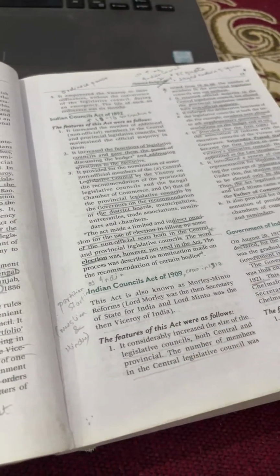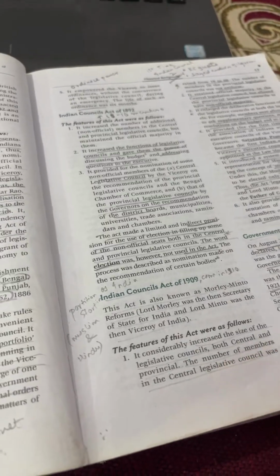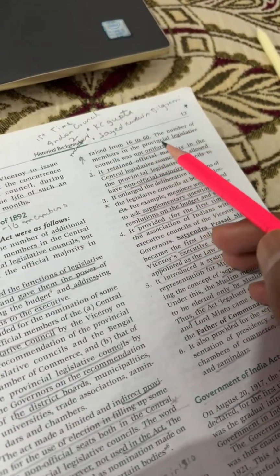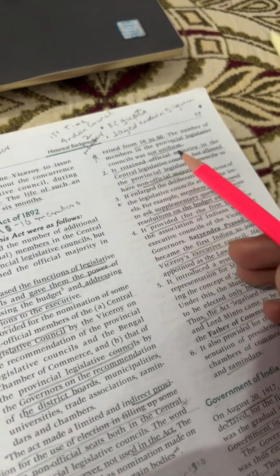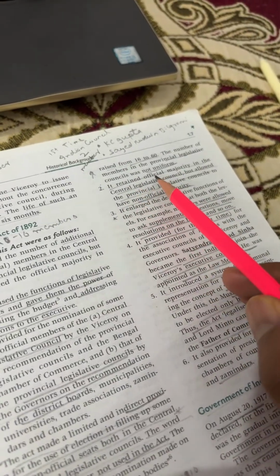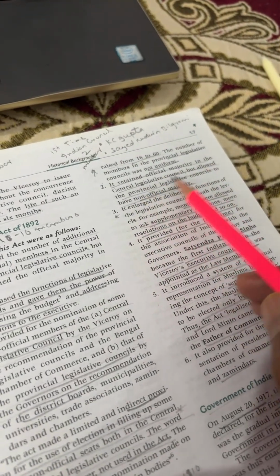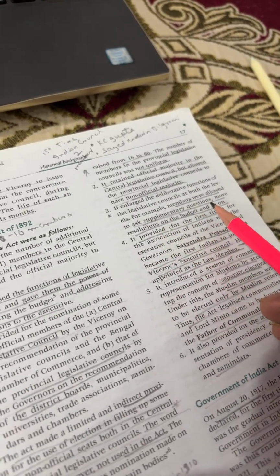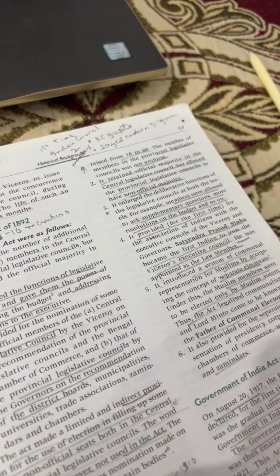The features of the act were as follows. It considerably increased the size of the Legislative Council. It ranged from 60 to 70. The members in the Provincial Legislative Councils were not uniform. It retained an official majority in the Central Legislative Council. Members were allowed to ask supplementary questions and move resolutions.